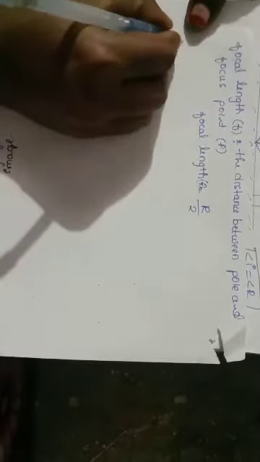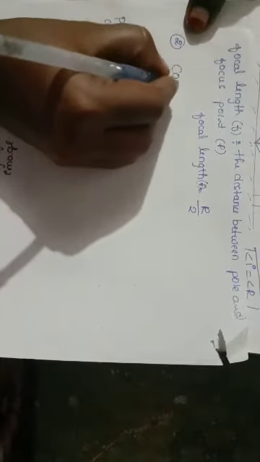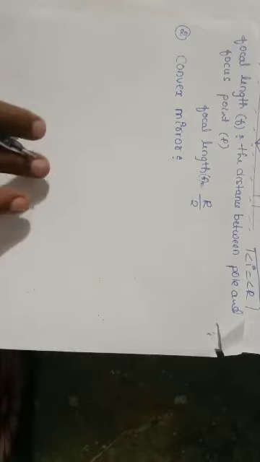Now let us consider the convex mirror. In a convex mirror also it is the same.